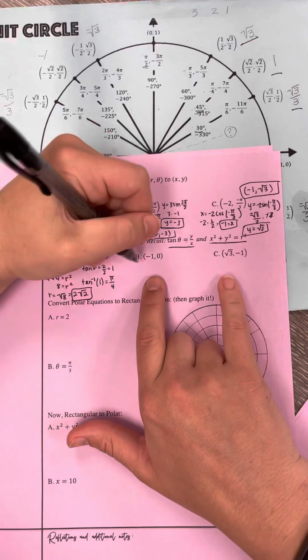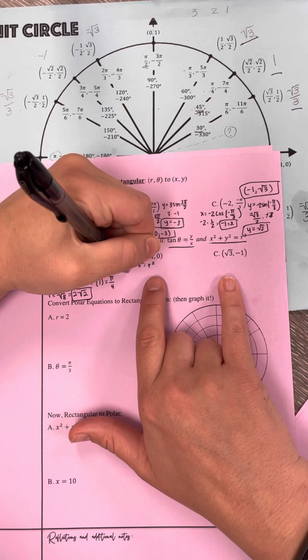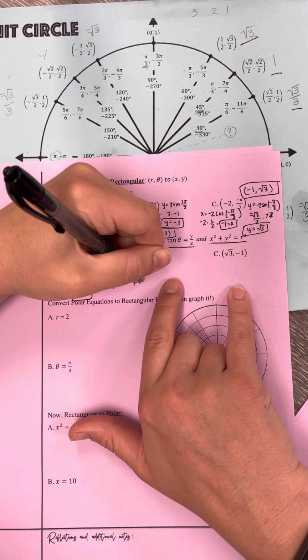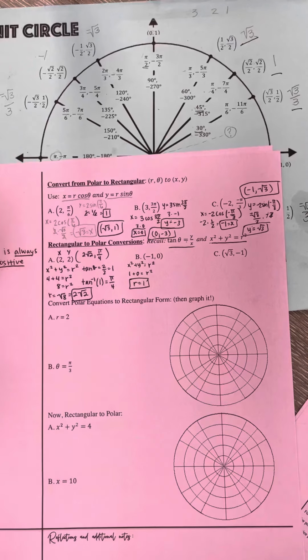All right, so now we have x squared plus y squared is equal to r squared. We have 1 plus 0 is equal to r squared. r is equal to 1. We already know that r is going to be equal to the square root of 1. Square root of 1 is 1.